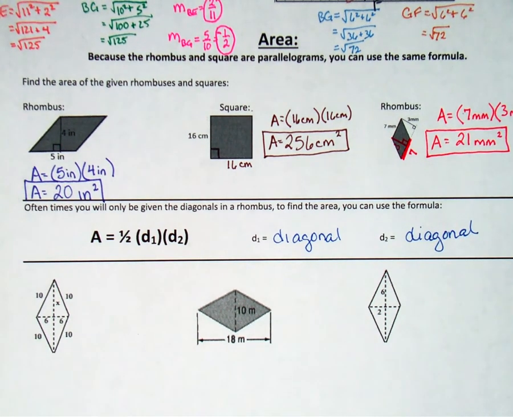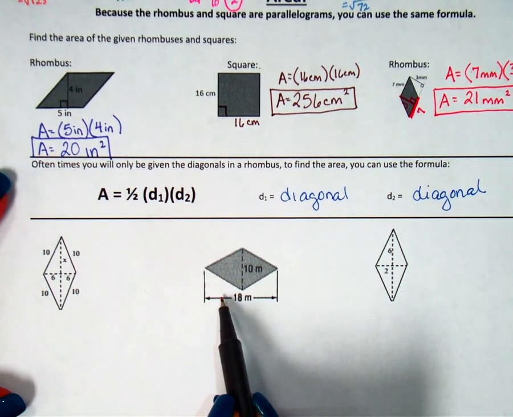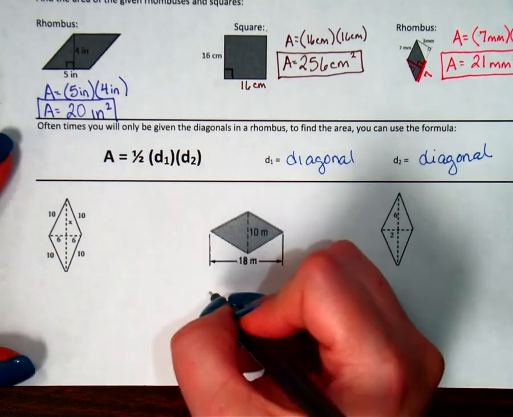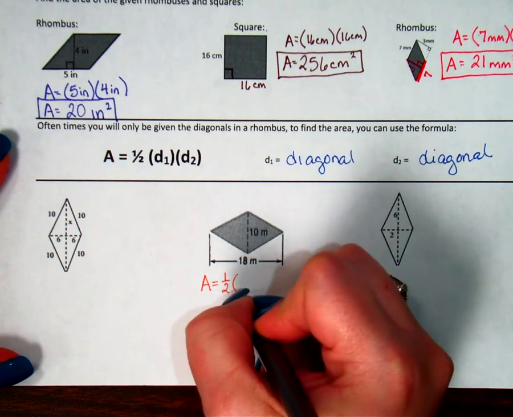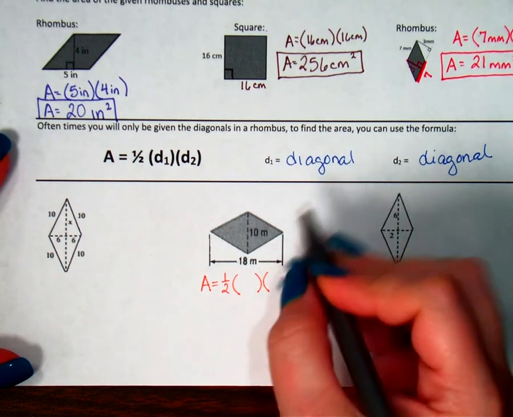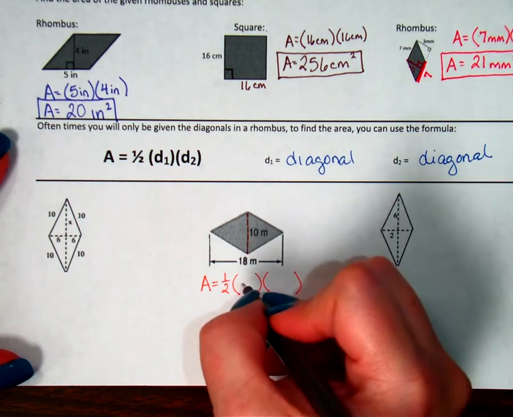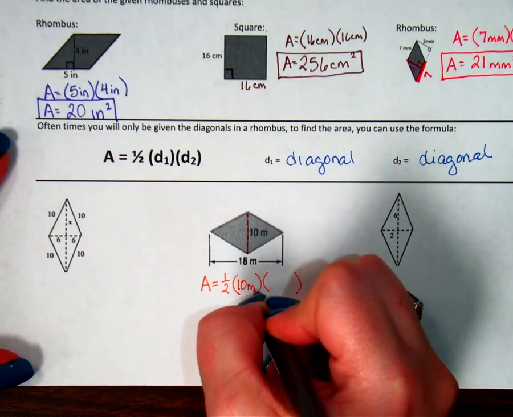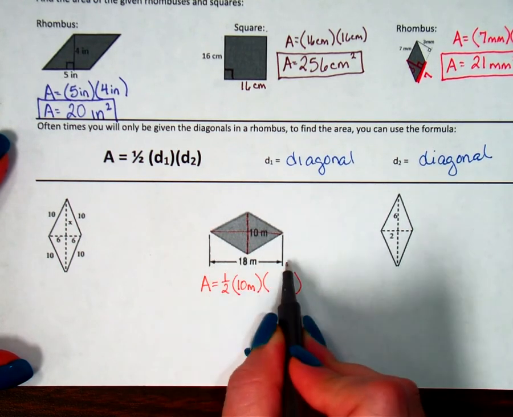So when I look at my first figure, okay, actually, you know what? I'm going to skip this one and come back to it because it's a little bit interesting. And I'm going to go to this one first, because I have the most information on this one. So I'm going to do the middle one first. My area is going to equal 1/2 the two diagonals. So what are my two diagonals? One diagonal is 10 meters. And the other diagonal is 18 meters.